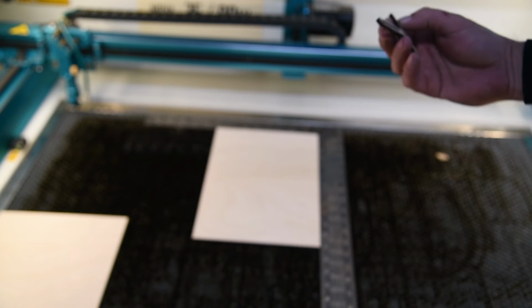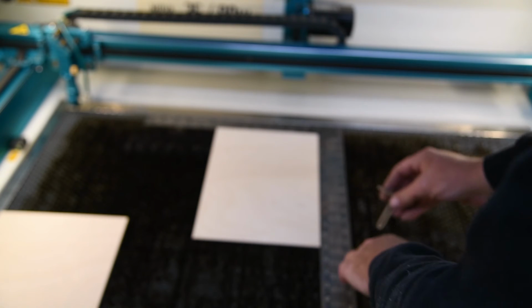I did make a video where I gave the file for these away. I'm going to send over the first design, but without the outside line, because I don't need to cut the outside.